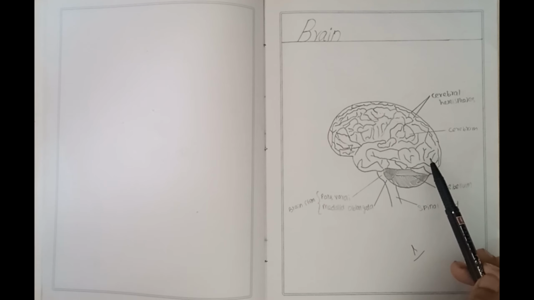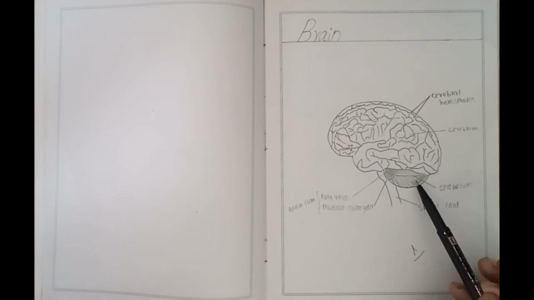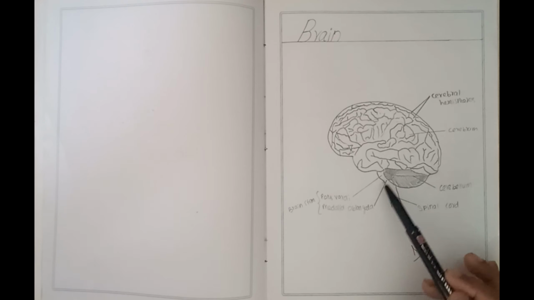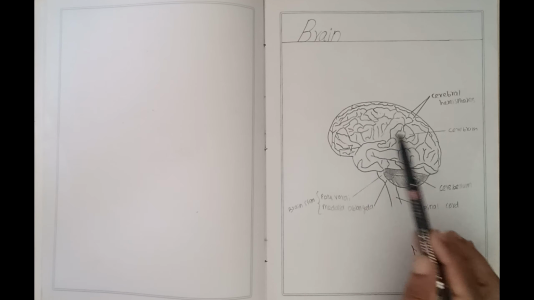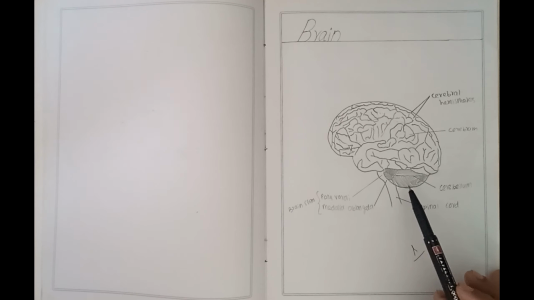Then the cerebellum. This is the cerebellum. Cerebellum is a small region of the brain located at the base of the brain. Its functions include maintaining body balance and coordinating muscular activities.